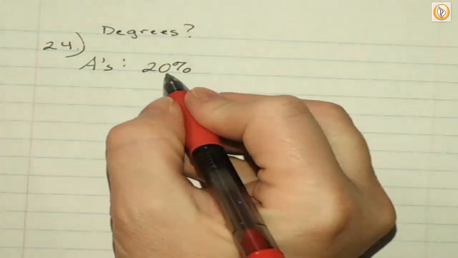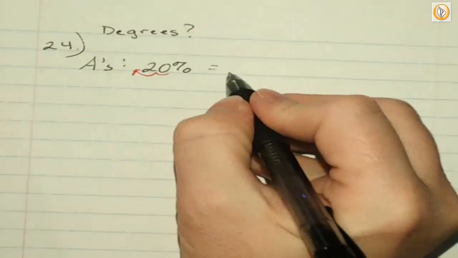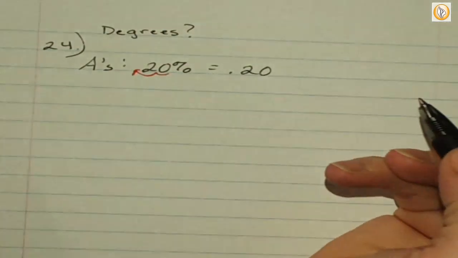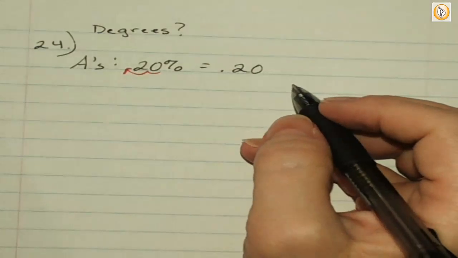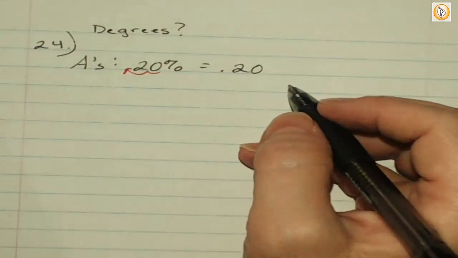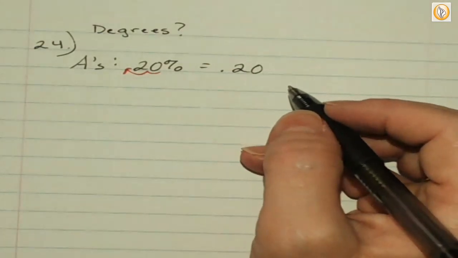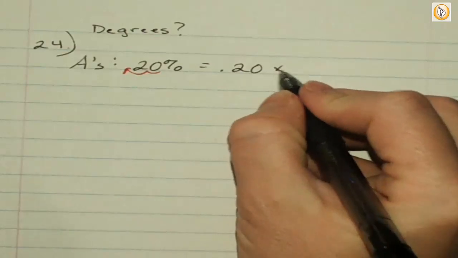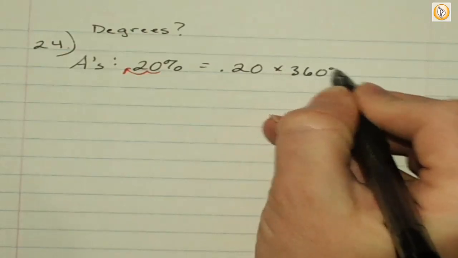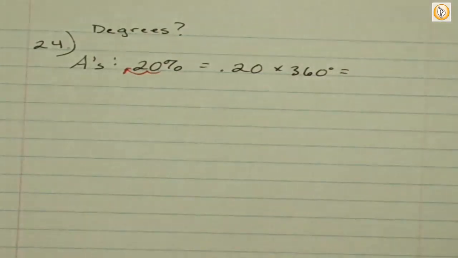Okay, so we changed it to decimal, and then what do we do? Look in your notes. And then you times it by 360. You have a calculator? I do not bring mine.